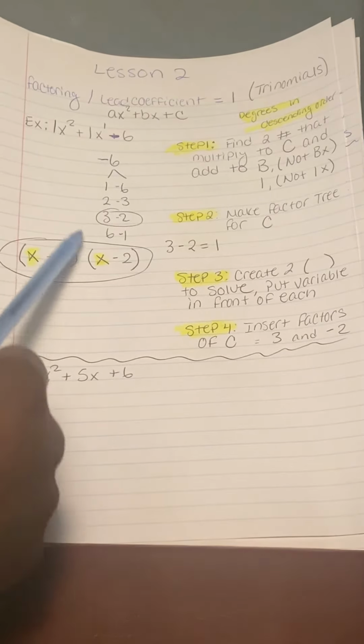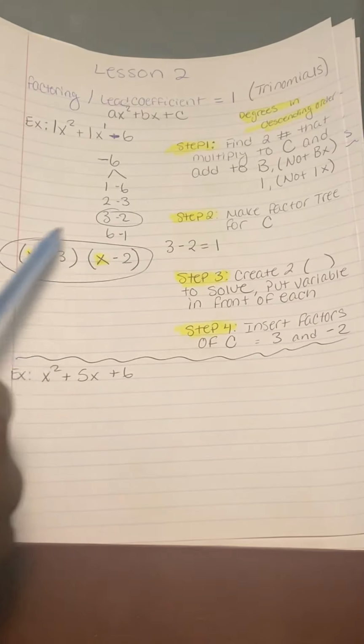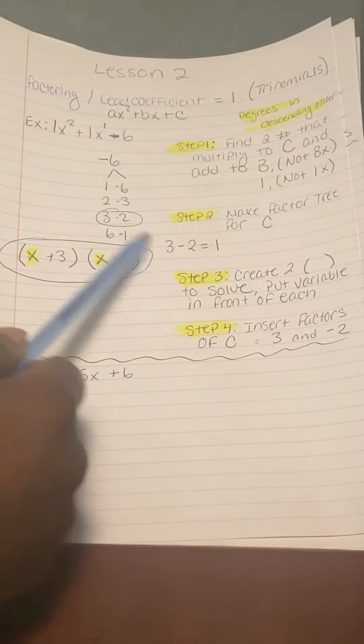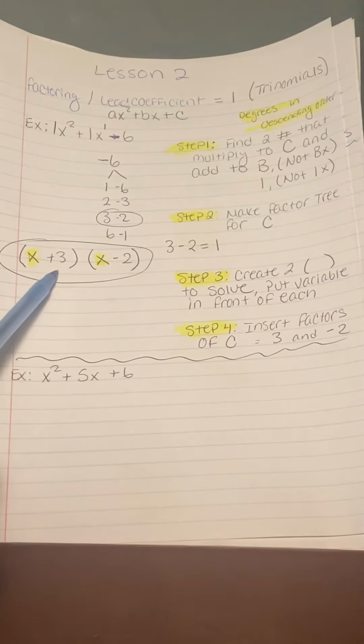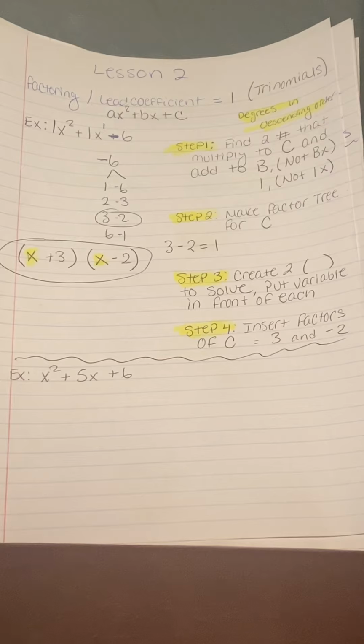So all I do is open two sets of parentheses, where I have x in the front of both, and then I take my positive 3 and I drop it in there, and I take my negative 2 and I drop it in there, and that's my answer.